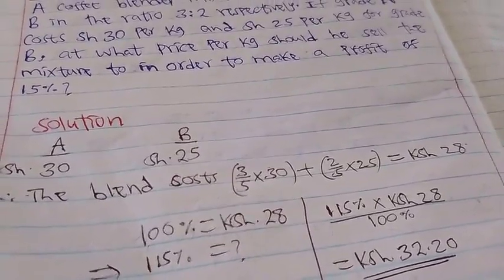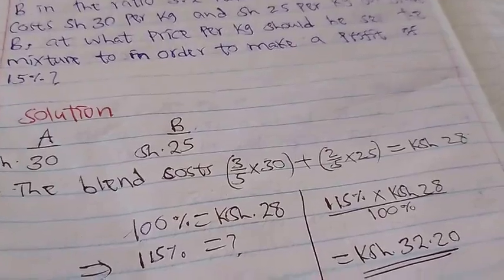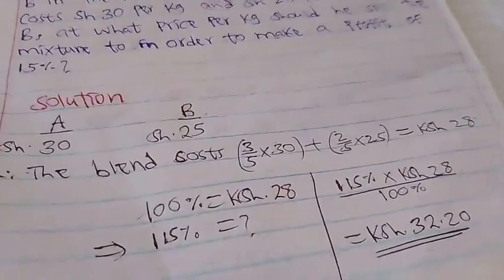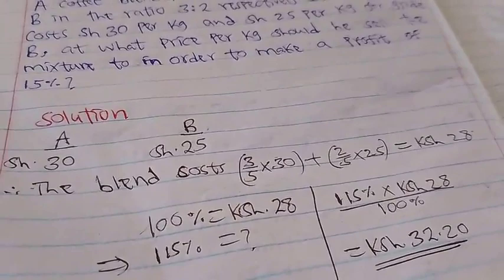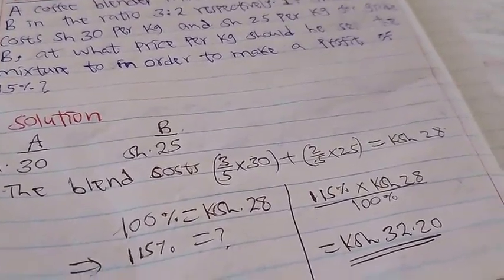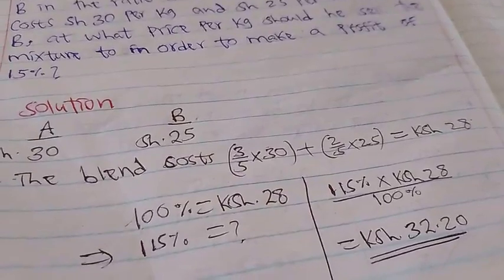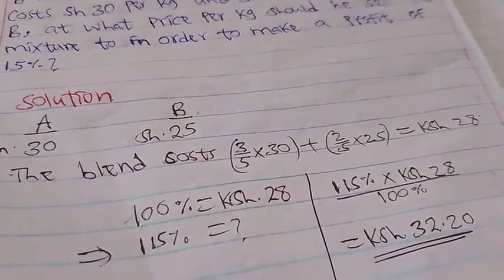Now that 28 shillings is equal to 100%. What about 115%, which will realize a profit of 15%? We cross multiply and get 115% times 28 over 100. That is 32 shillings and 20 cents.